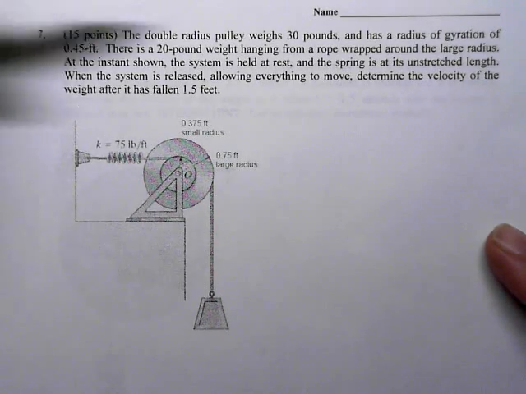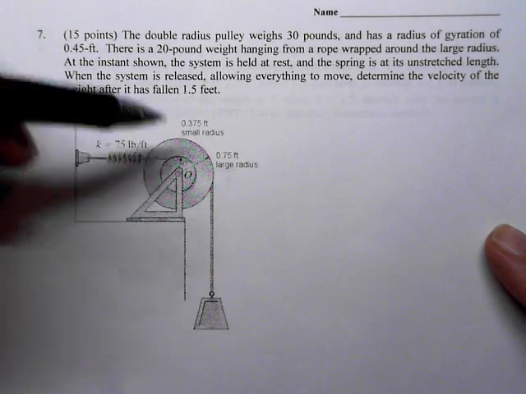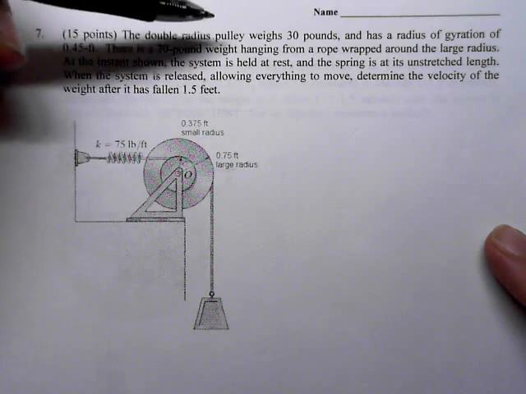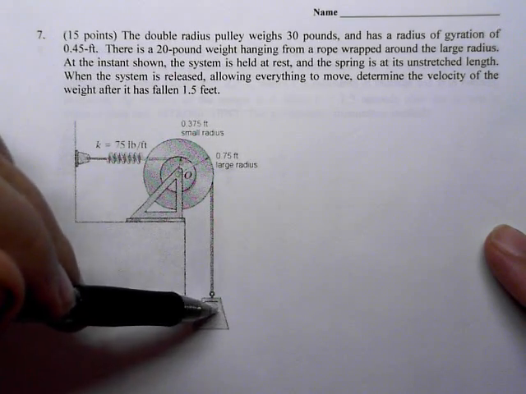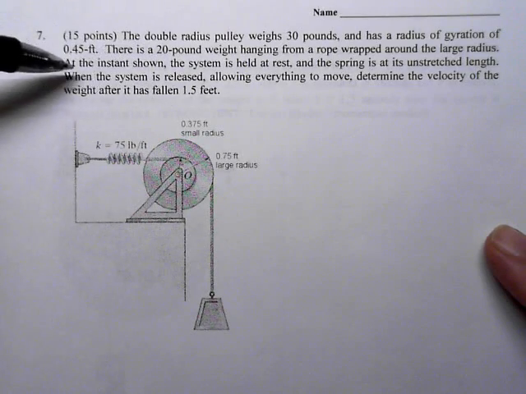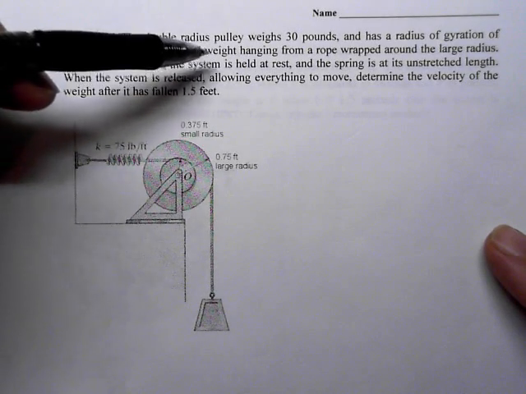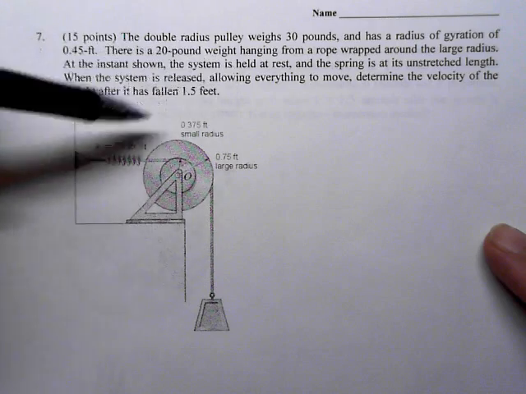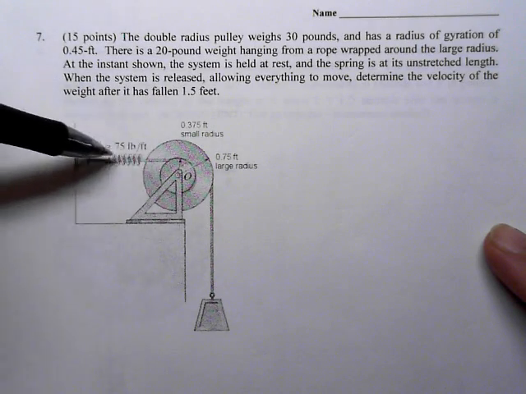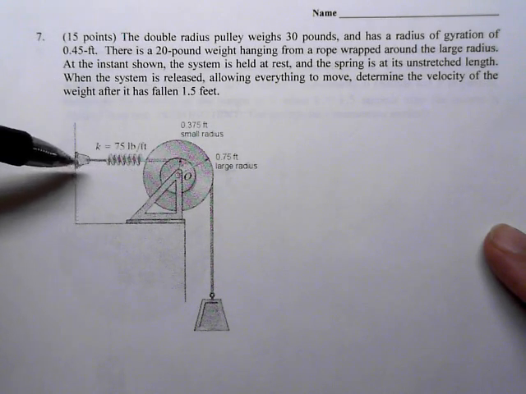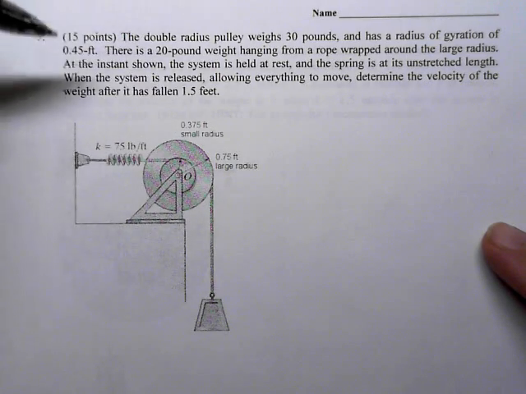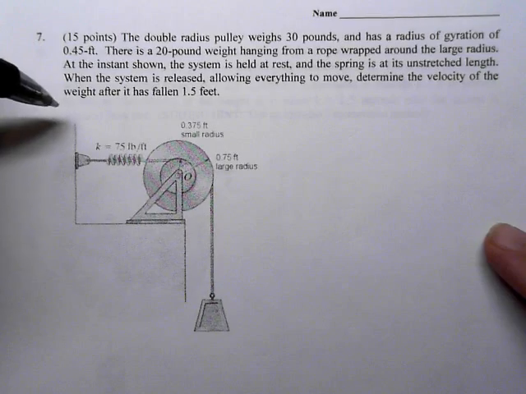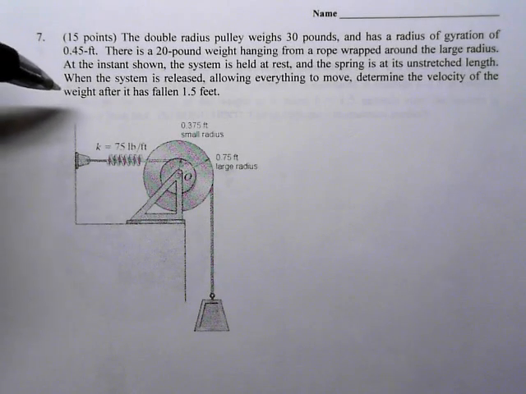All right, we have a double radius pulley pinned to ground here. It weighs 30 pounds, has a radius of gyration given. There's a 20-pound weight hanging from the rope. At the instant shown, the system is held at rest, and the spring is in its unstretched length. So that spring is at its free length. When the system is released, allowing everything to move, determine the velocity of the weight after it has fallen 1.5 feet.